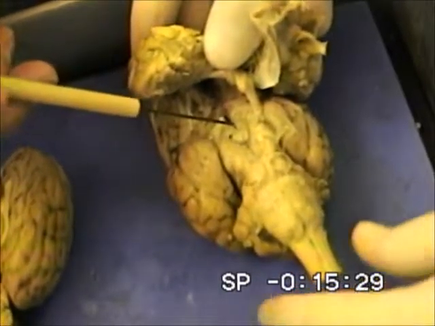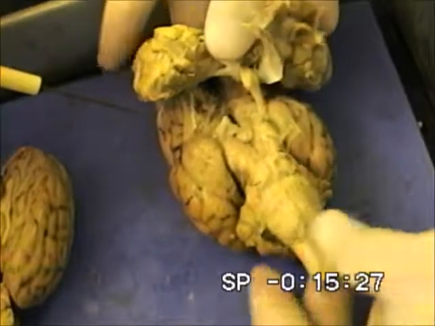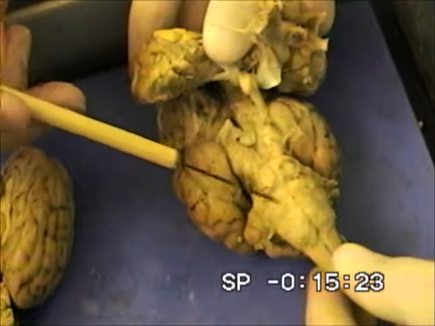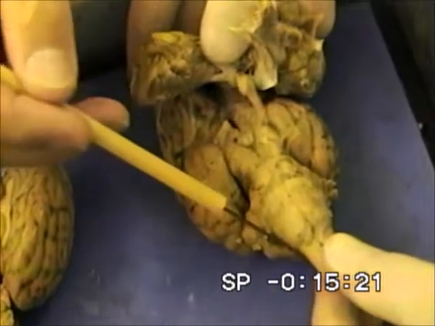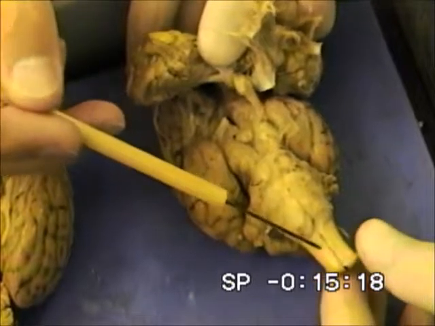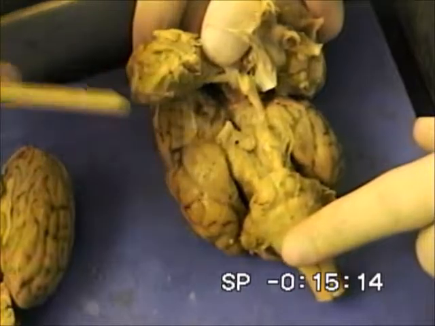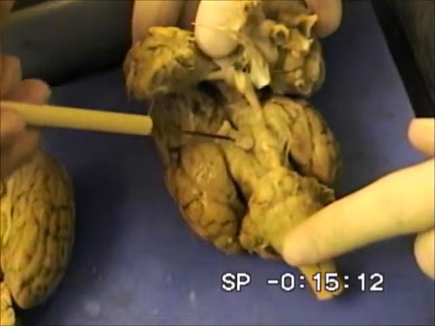And then we have the pyramids. The decussation of them. Can you show the pyramids? Right here. Like with the fish. This is actually the spinal cord down by here. Correct. The mammillary body's right here.